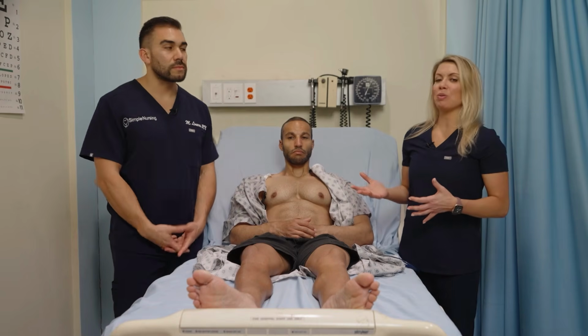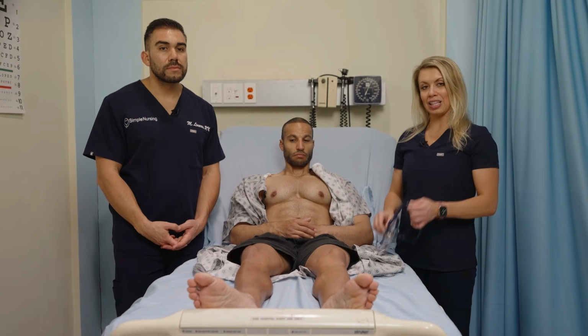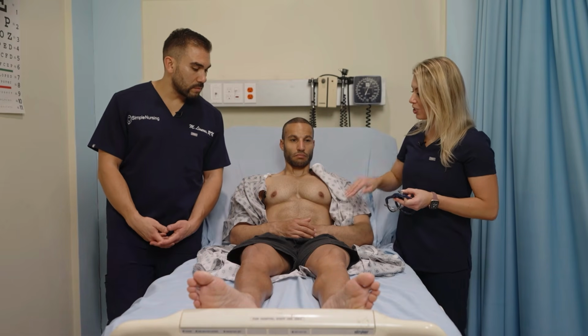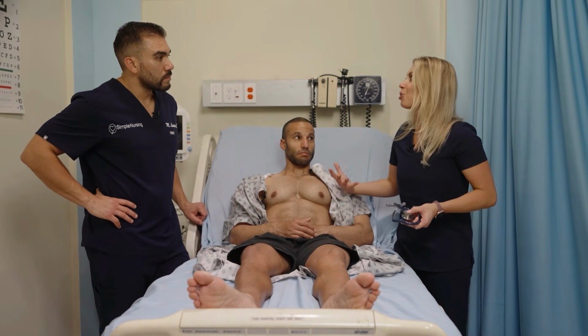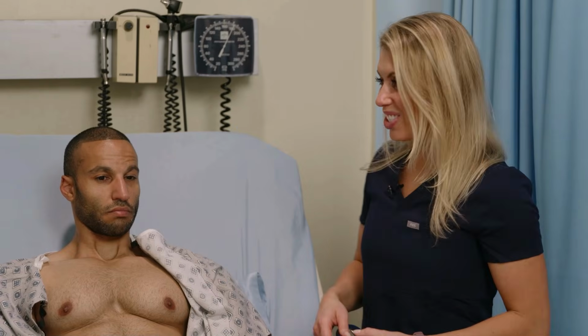So one of the reasons why we do this order different, we want to auscultate or listen with our stethoscope before we start pressing around, because once we start pressing around, we can actually increase bowel motility. So it'll change what we're going to hear. So let's go ahead and get started.